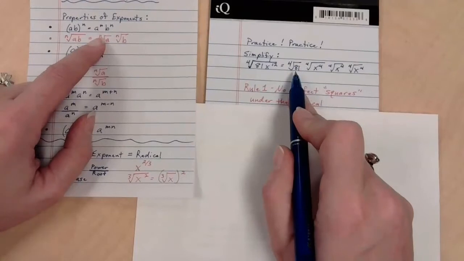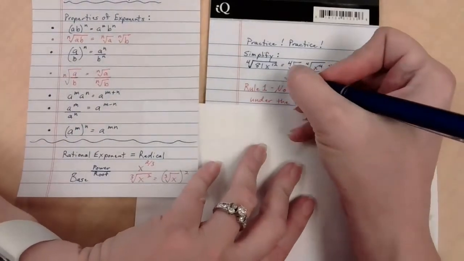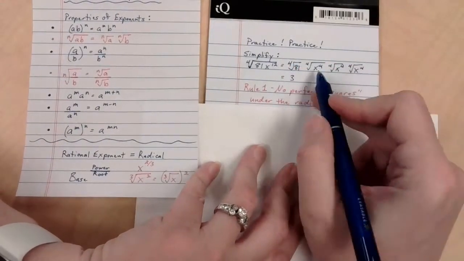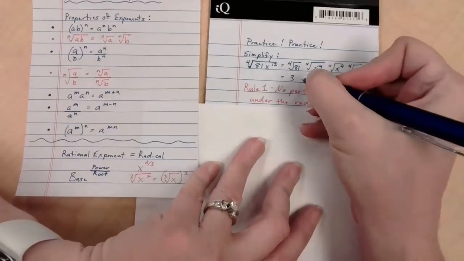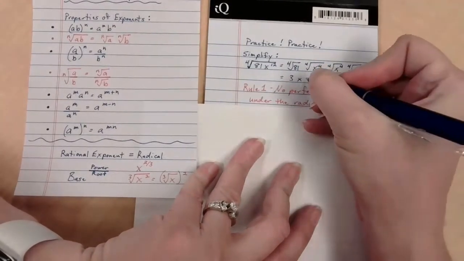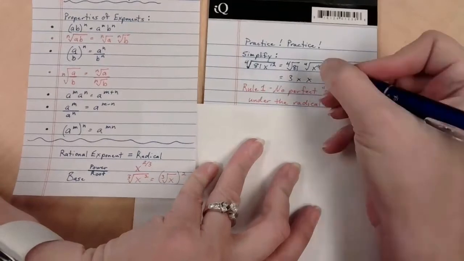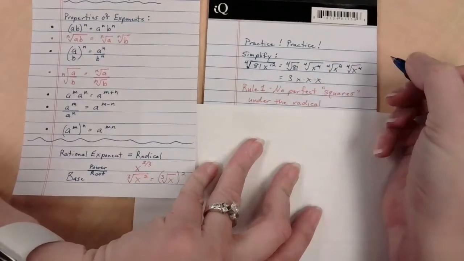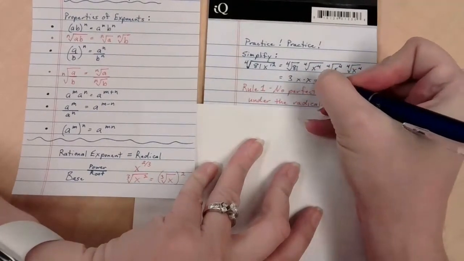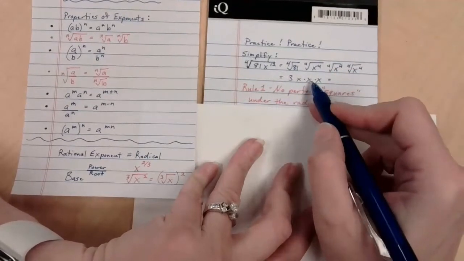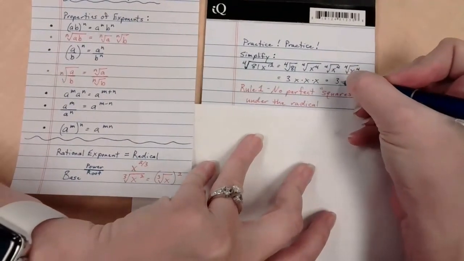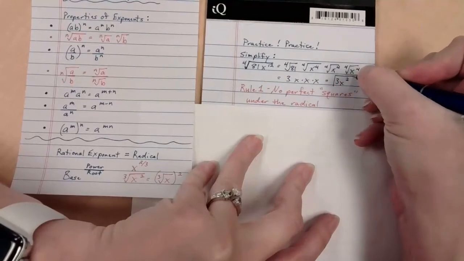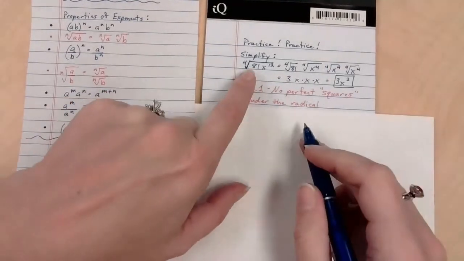I can take the fourth root of 81, so I will. That's 3. I can take the fourth root of x to the fourth. That's x. The fourth root of x to the fourth, also x. The fourth root of x to the fourth, also x. Ladies and gentlemen, simplify that. 3 times x times x times x is 3x squared. That is the simplified version of this right here.